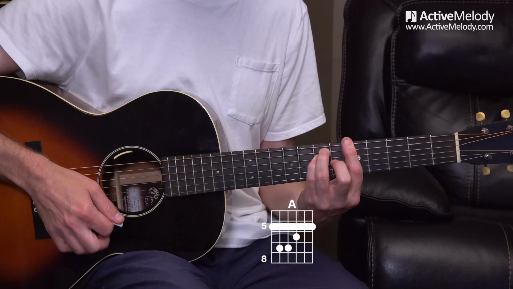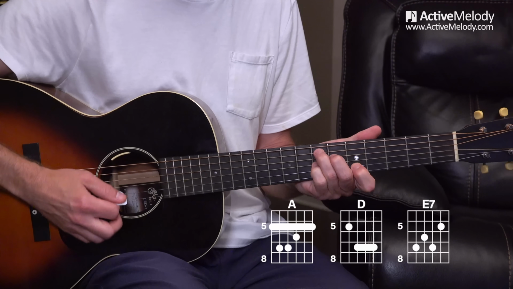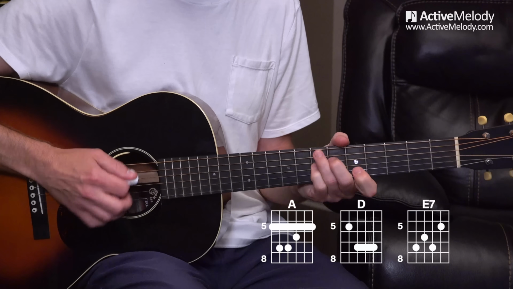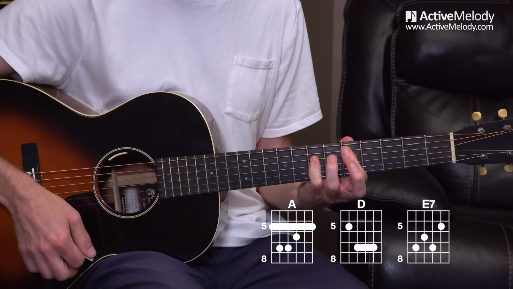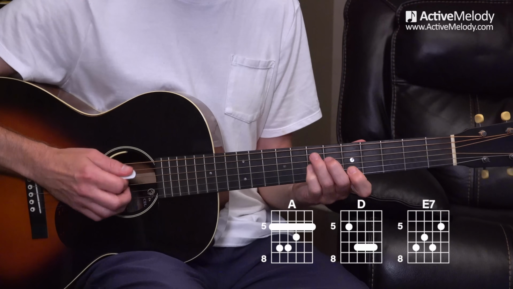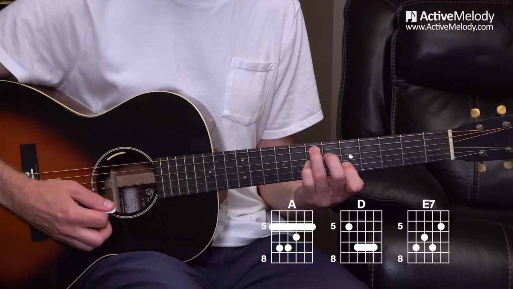All I do is I know my 1, 4, 5 when I'm playing a blues. 1, 4, 5. Look how they're all in the same neighborhood. So if I use my E shape here for my 1, I use my A shape, same neighborhood, for my 4, and then I'm using that C7 shape for my 5.